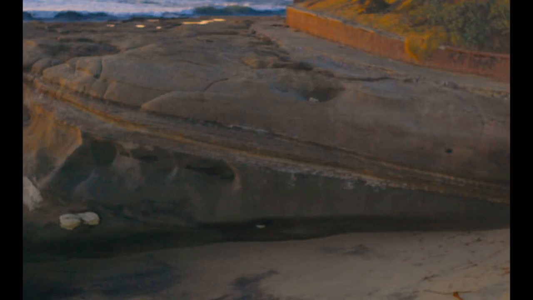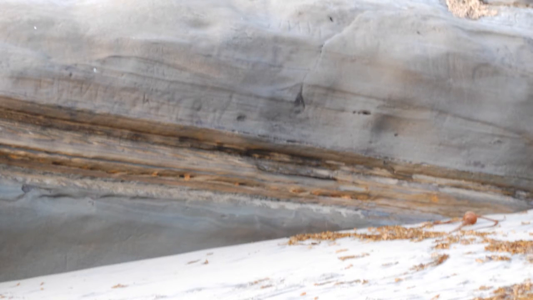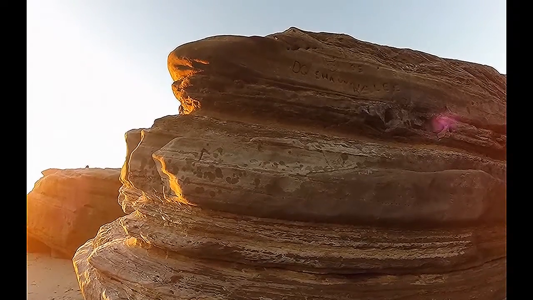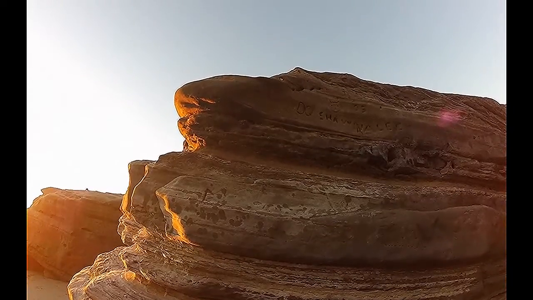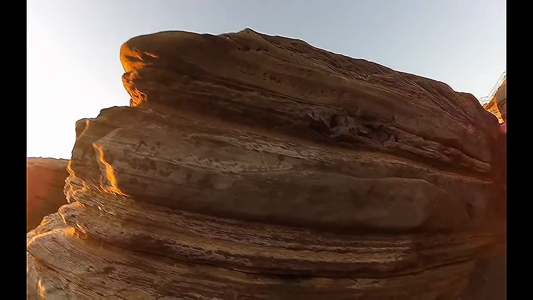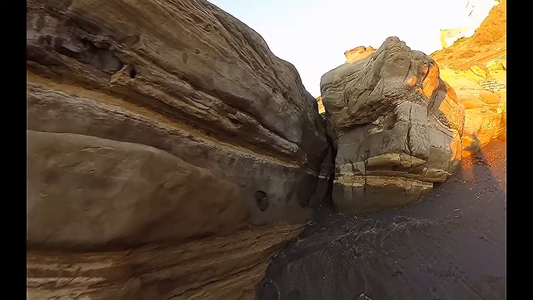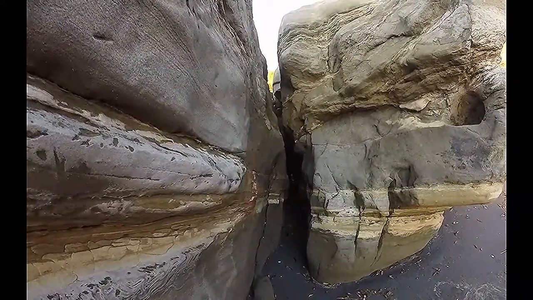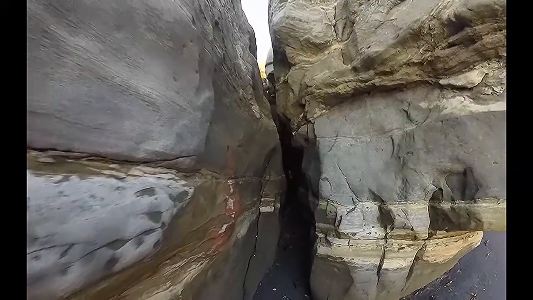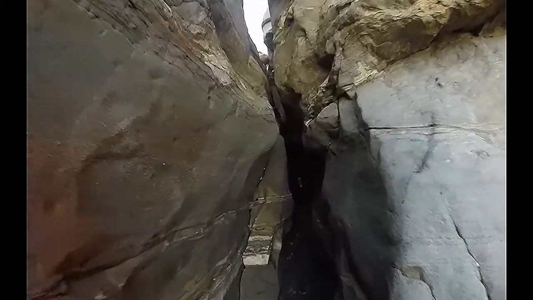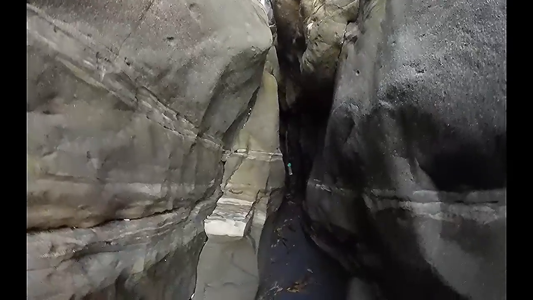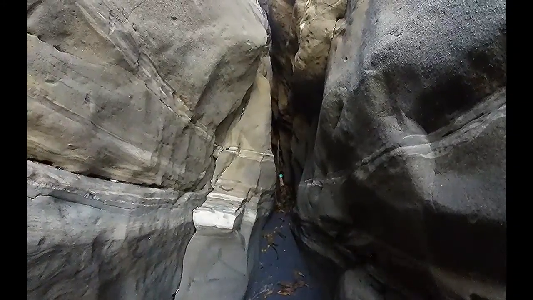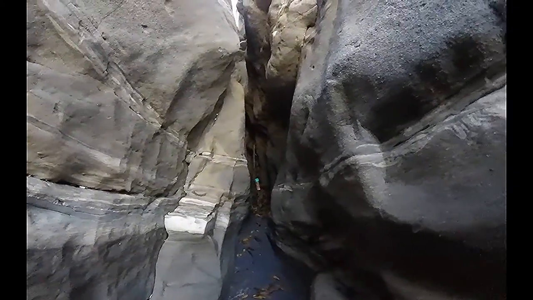Here are a few good examples of layered sedimentary rocks. After these rocks were laid down, they were uplifted and tilted due to motion along the Rose Canyon fault system. This beach has great examples of faulting. As you can see, this right block seems to have slipped down compared to the left block.